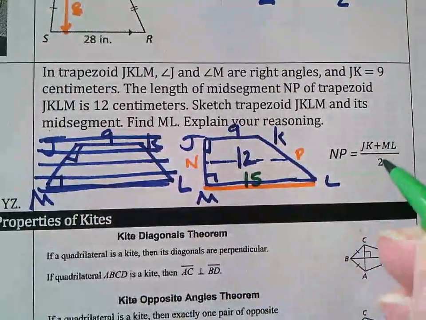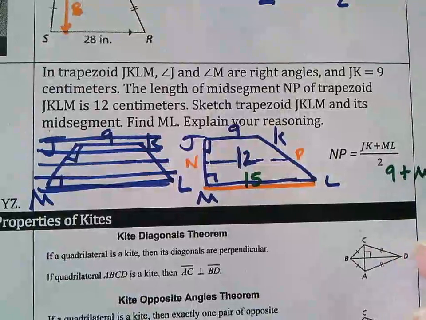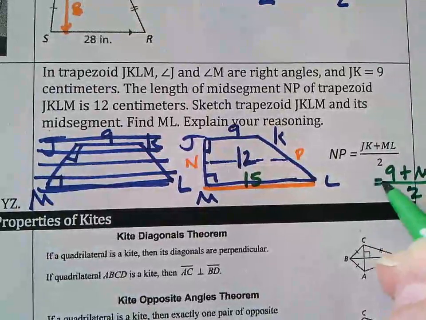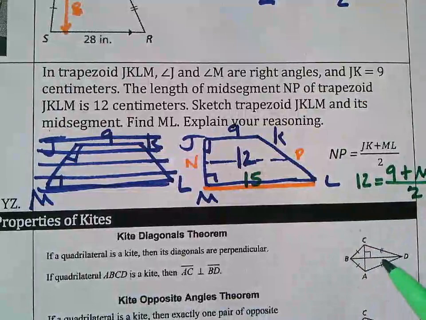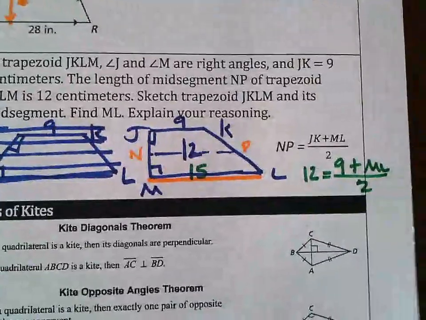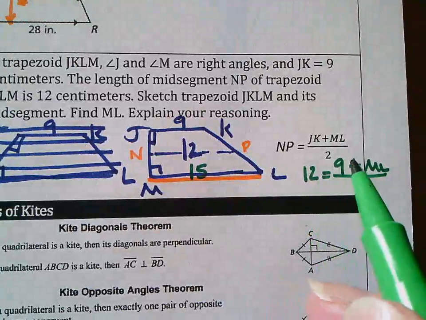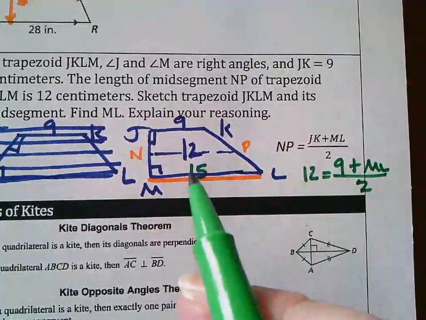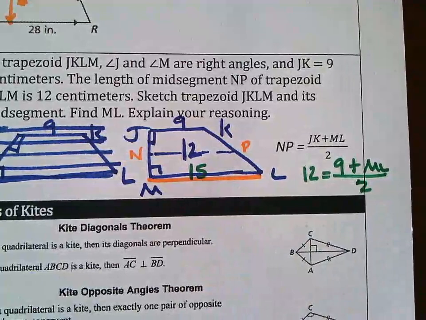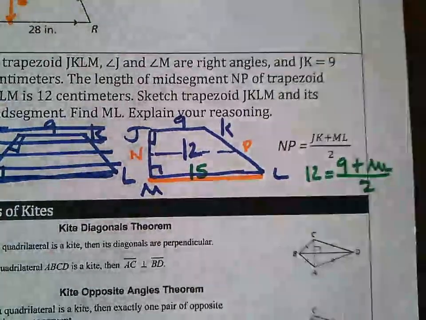JK plus ML, so 9 plus ML divided by 2 is equal to 12. And you could solve that. So 12 times 2 is 24. 24 minus 9 is 15. And you would solve for that. Okay, so a couple ways you can do that.